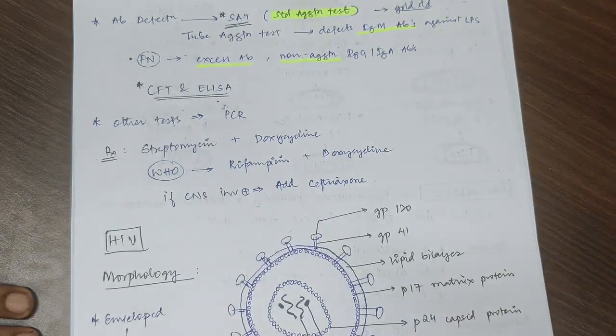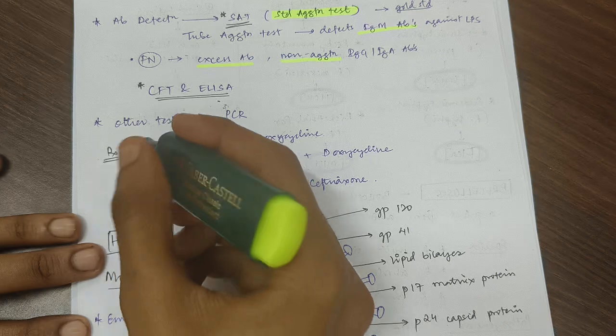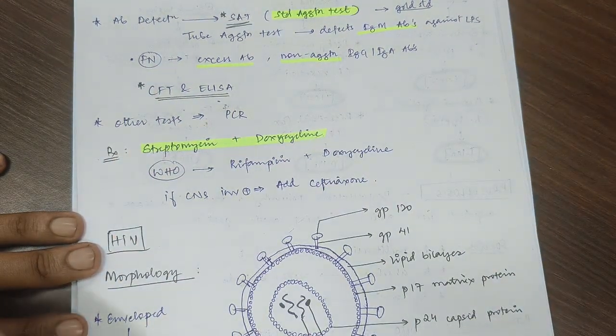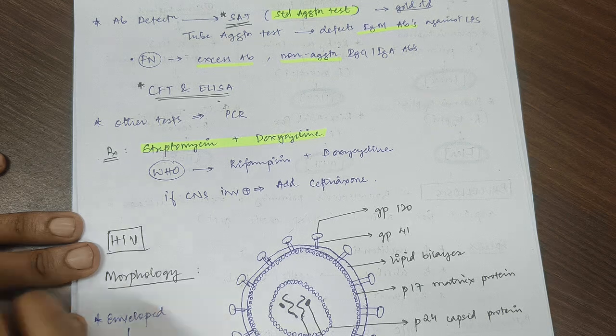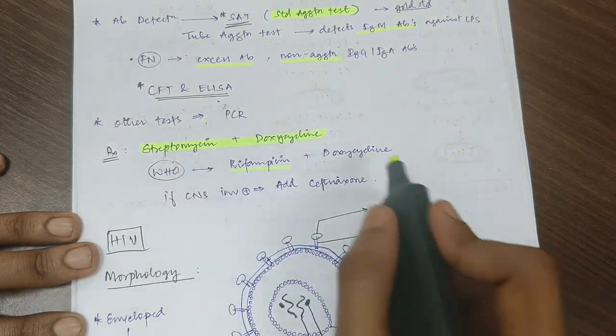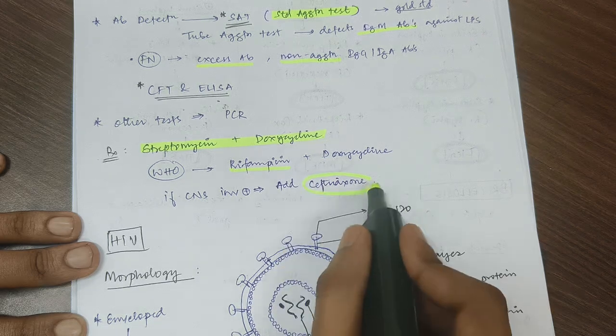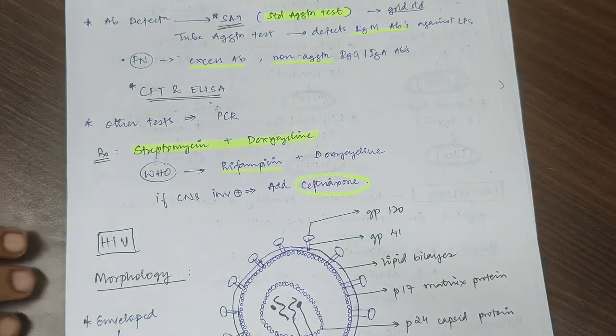Coming to the treatment, the standard regimen is streptomycin and doxycycline. Remember one regimen, that is streptomycin plus doxycycline. According to WHO, you can give rifampicin also with doxycycline. If CNS involvement is there, you are going to add ceftriaxone.